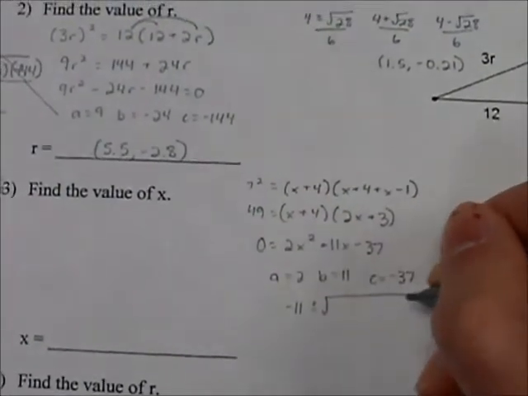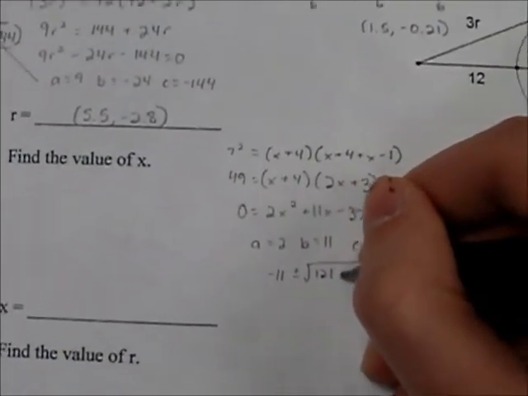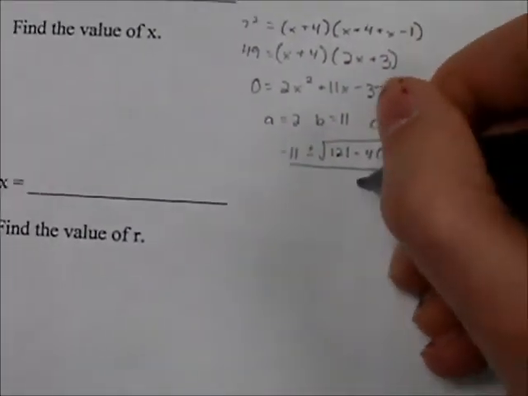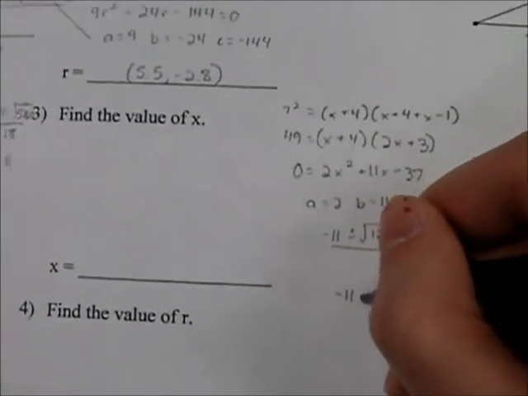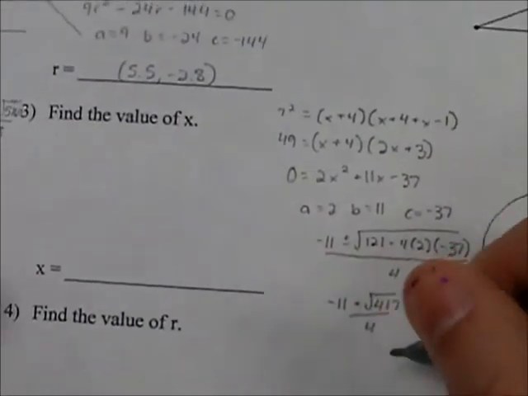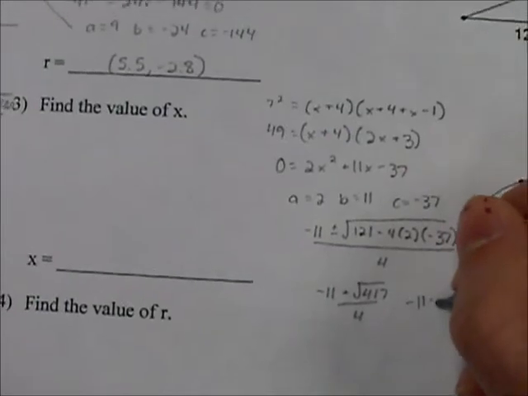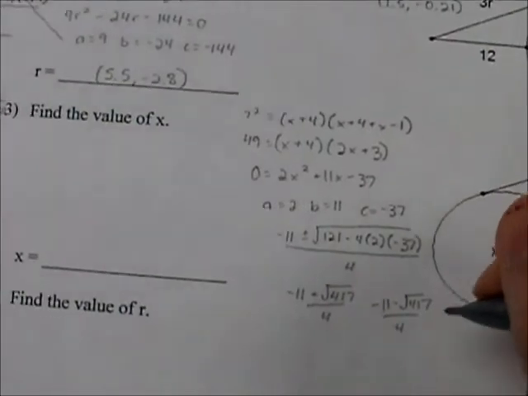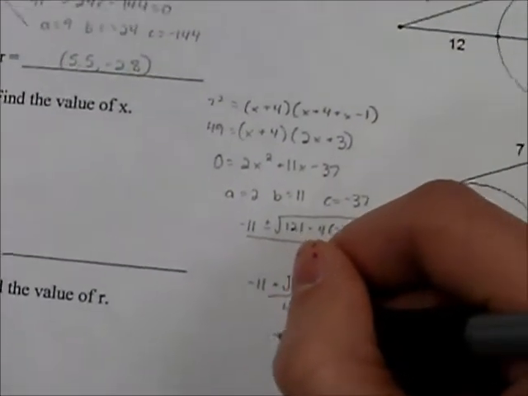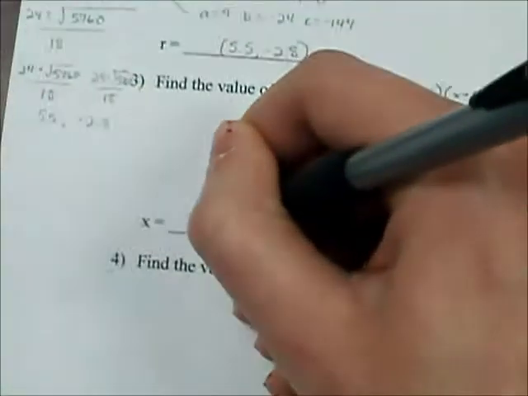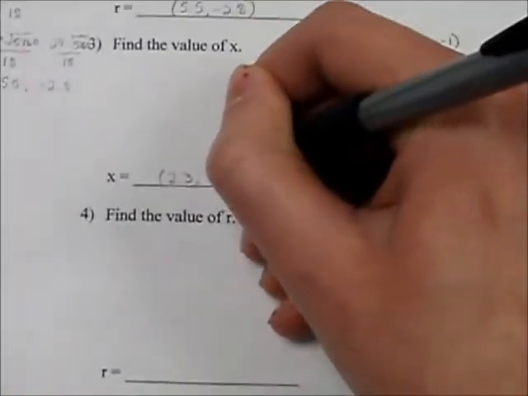So we have negative 11 plus or minus the square root of 121 minus 4 times 2 times negative 37, all over 4. And we separate them, so negative 11 plus the square root of 417 over 4, and negative 11 minus the square root of 417 over 4. And the first one equals 2.3, and the second one equals negative 7.8. So that is what x equals.